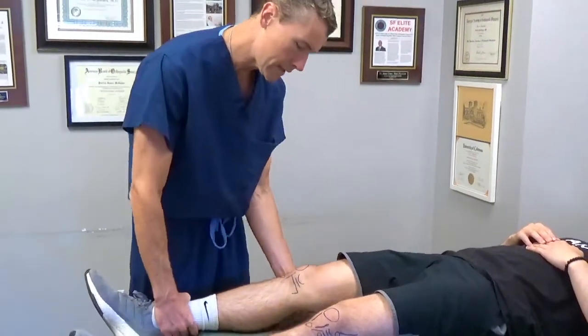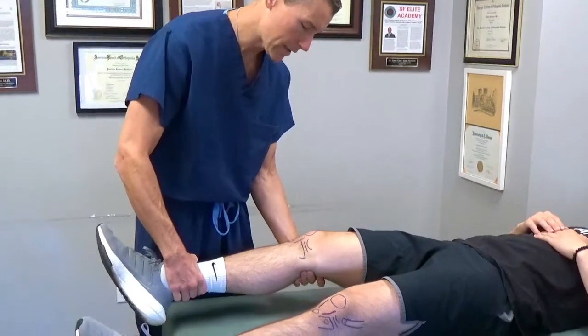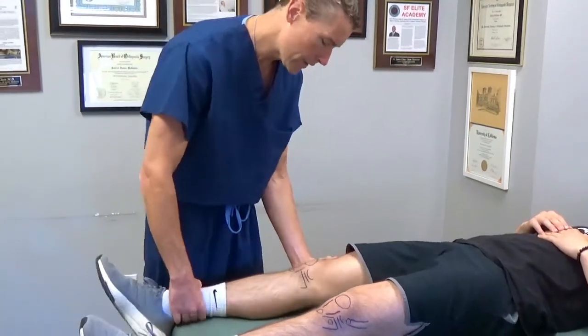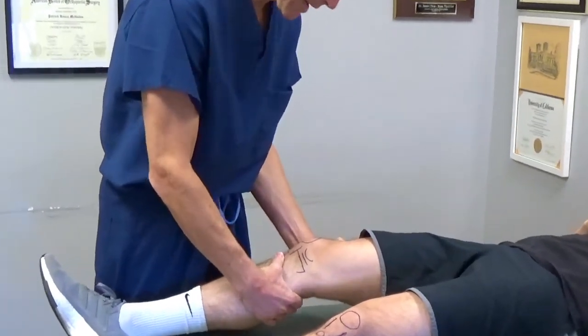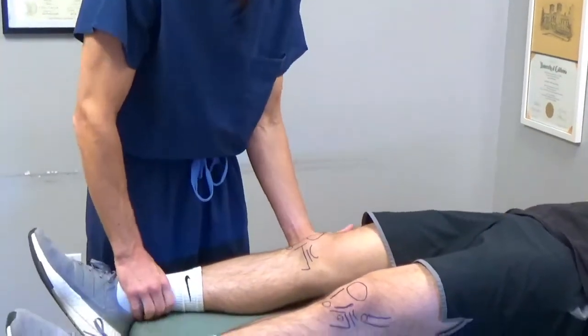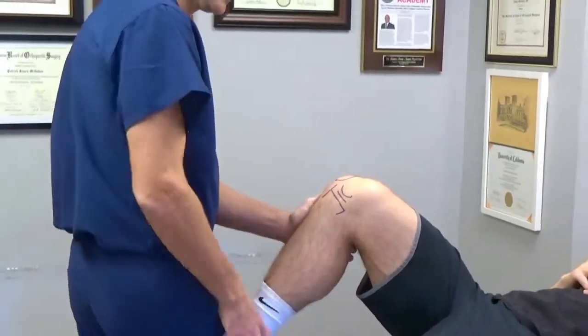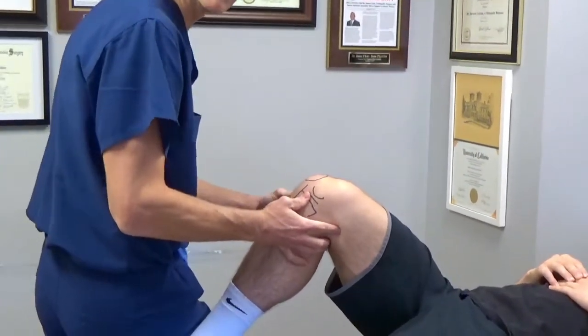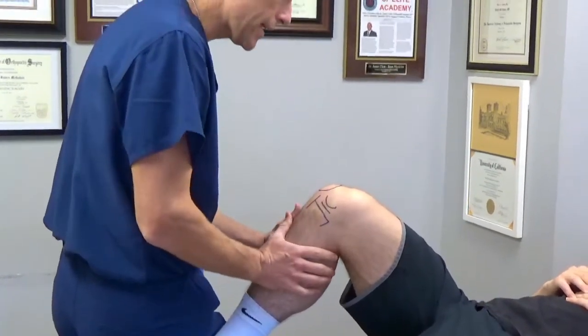Following that, I bring the knee to 30 degrees to test for first an MCL injury, next an LCL injury, and then following that, an ACL injury with a Lachman's exam at 30 degrees. To finish the exam, I will bring them up to 90 degrees and apply a gentle posterior directed force for our posterior drawer test, which can indicate a PCL tear.